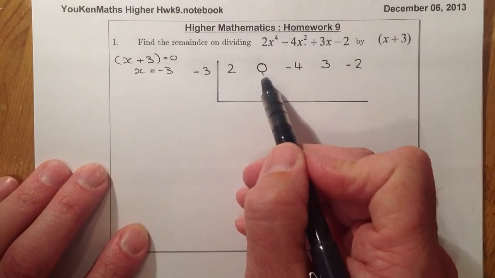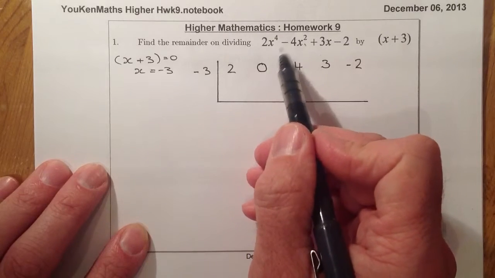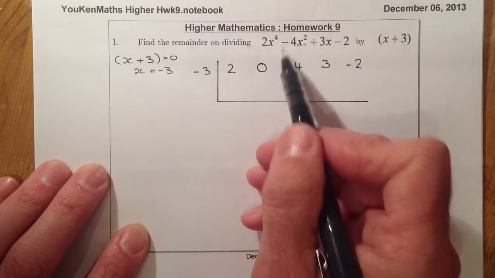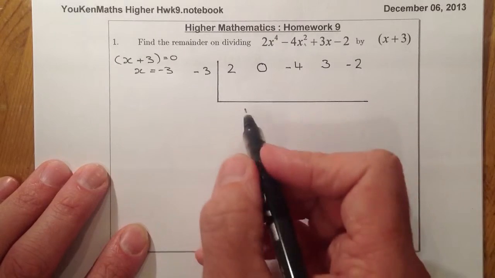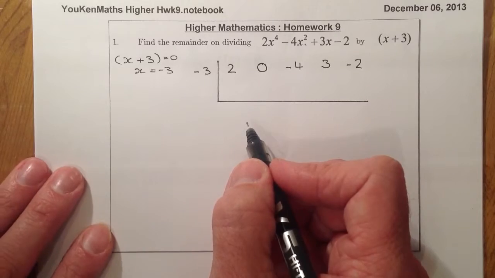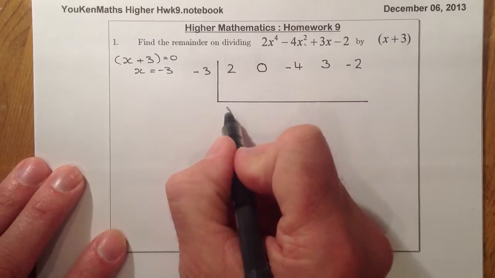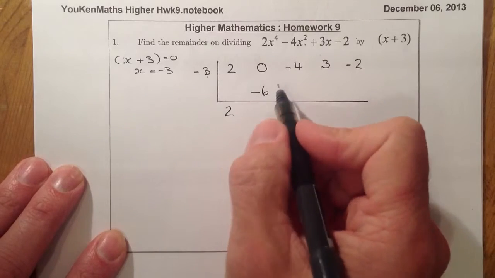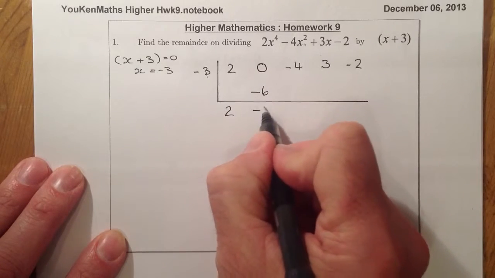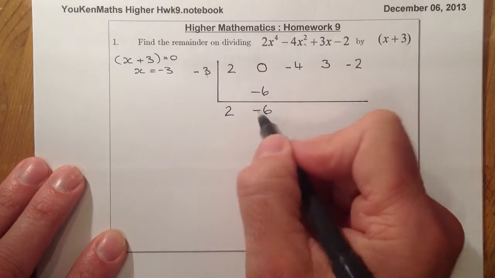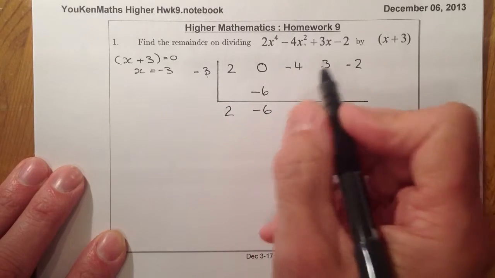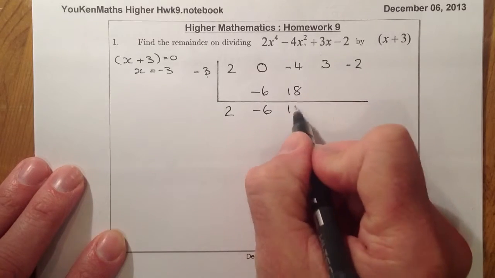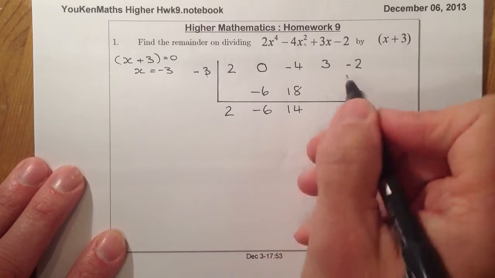Just be very careful with this 0 that should appear in there because I don't have an x cubed coefficient from this one here. Right then, so let's start the division. I'll bring this 2 down, so the 2 goes to the bottom. Multiply here, which will give me a minus 6. Add these together, minus 6. I'll then multiply minus 3 times minus 6, which will give me 18 as a positive number. And gathering them together, these two give me 14.